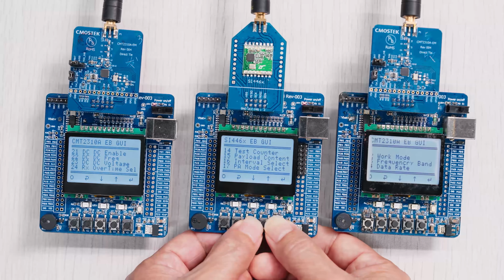CMT2310AW BER test. BER test instrument E4432B settings. Select Real-Time I/Q baseband. Select Custom. Set Custom to on. Set data to PN9. Set symbol rate to 50 kbps. Set modulation type to 2LVL FSK. Set FSK to 0 Hz.